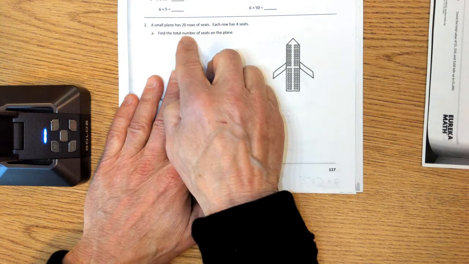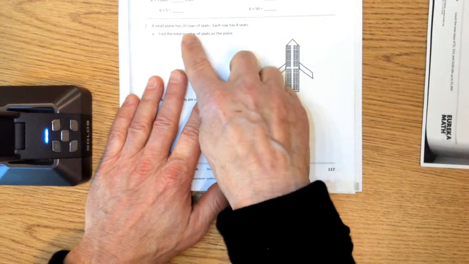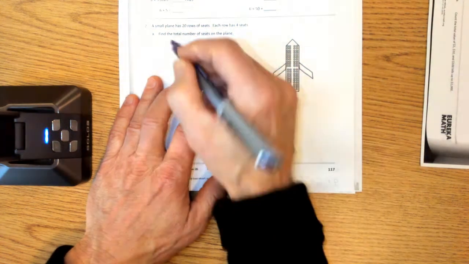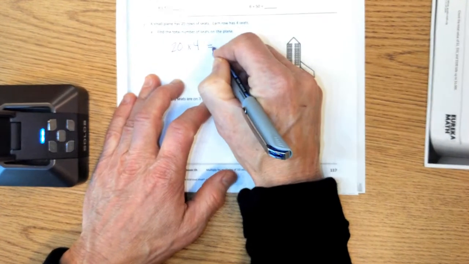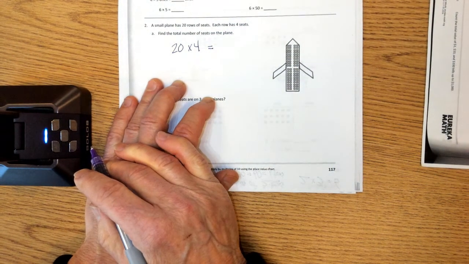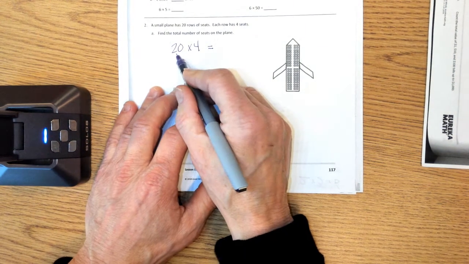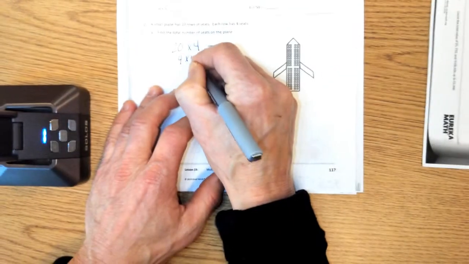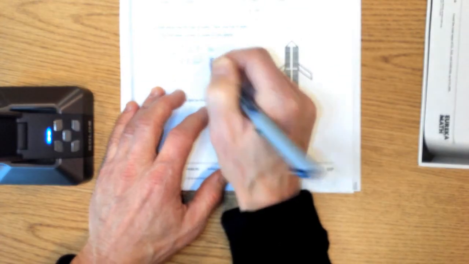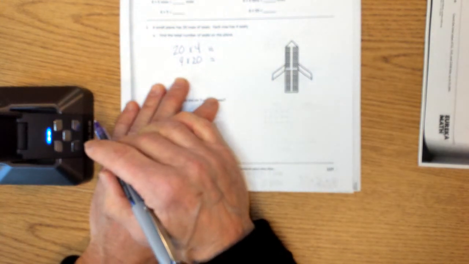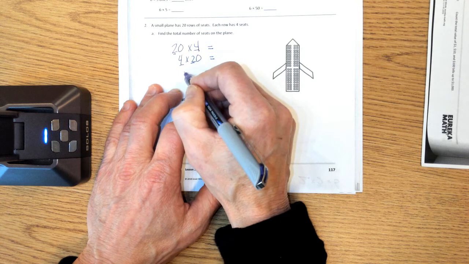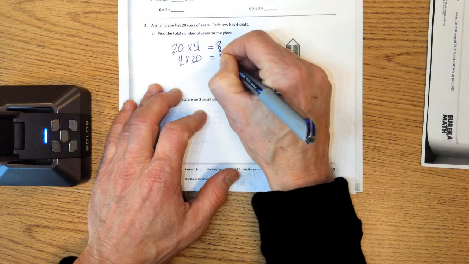Right? So what do we have here? We have 20 rows of 4, right? We have 20 groups of 4. We have 20 times 4. And if we can think of it also as 4 20s, either way, if that makes it easier for us, we know the answer is going to be the same. And the basic fact here, the fact that we know, is that 4 2s or 2 4s is 8. Right? That's the basic fact, is 8.